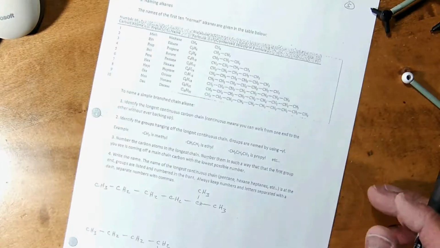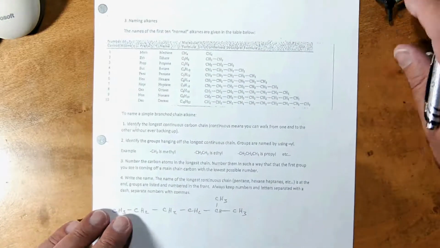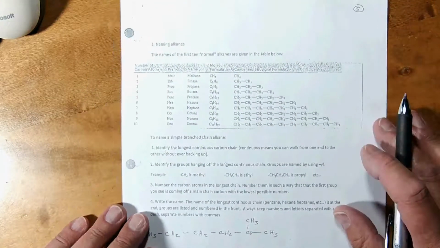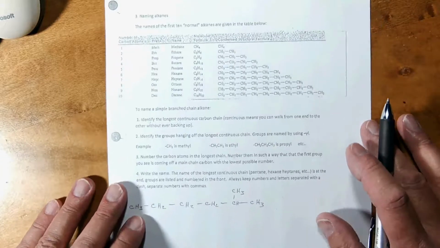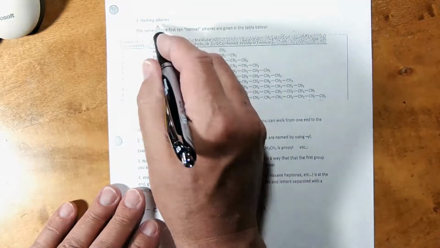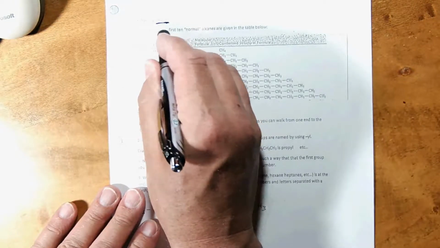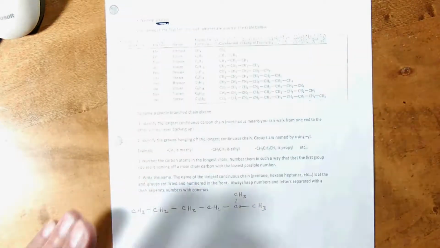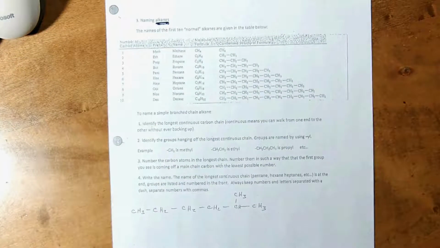Last topic in this video, don't know how long we've been going. The last topic is going to be, how do you name these things? How do you name these organic structures? We're only going to scratch the surface. All we're going to talk about is how to name the simplest of compounds, and those are the alkanes. How do you name alkanes?